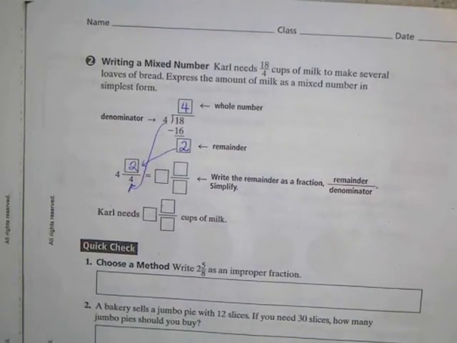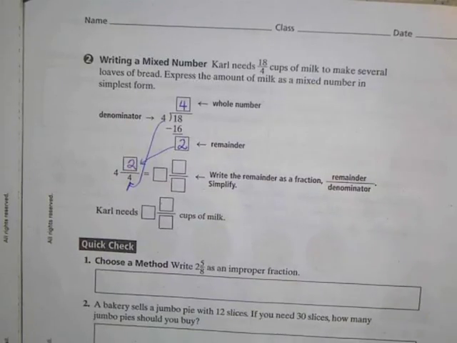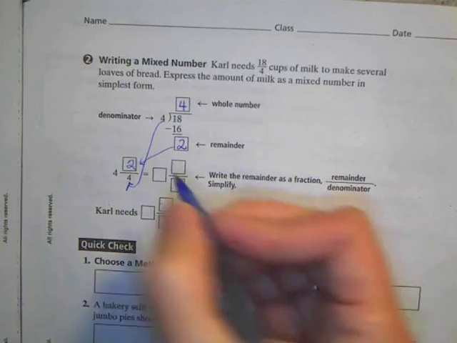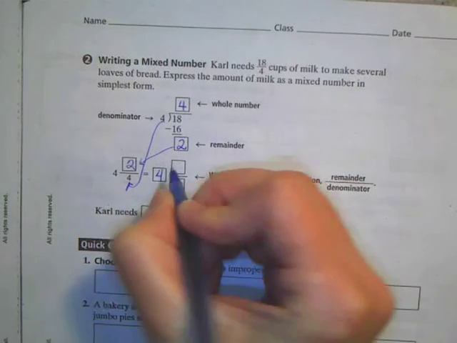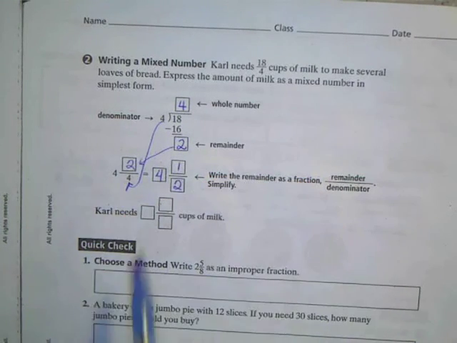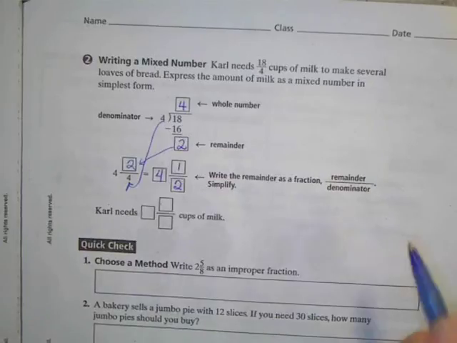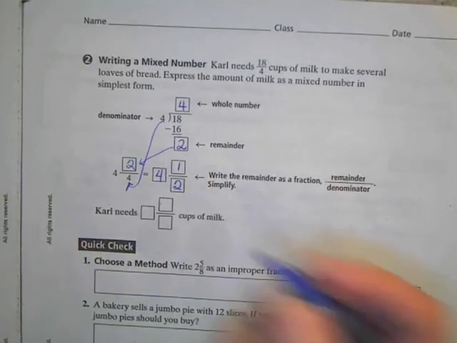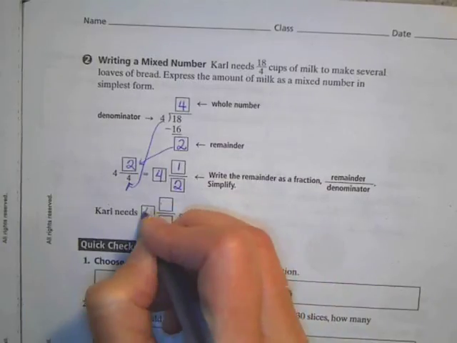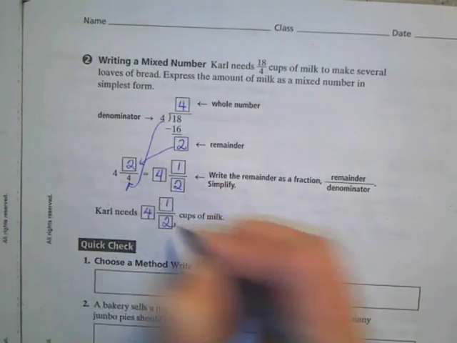Earlier in the year, we had divided these out to decimals. We're not doing that any longer, or not in this section anyway. Okay, so this gives me, when I simplify, 4 and 1/2, dividing the 2 and the 4 by the common factor of 2. So Carl needs 4 and 1/2 cups of milk.